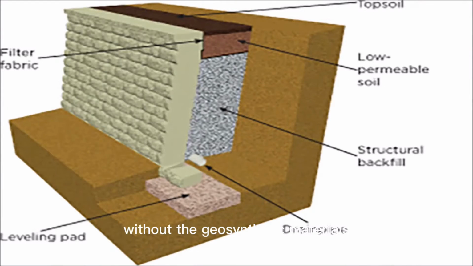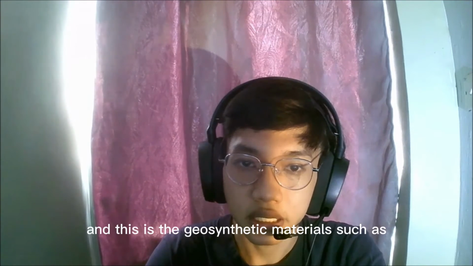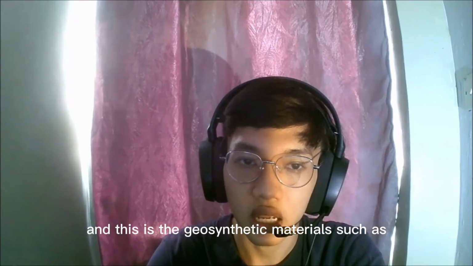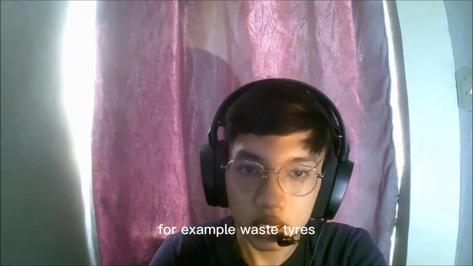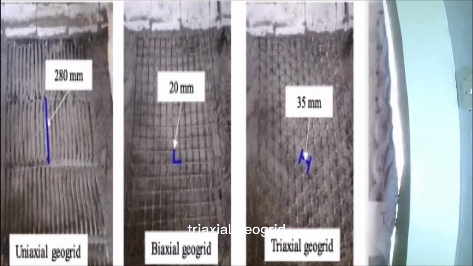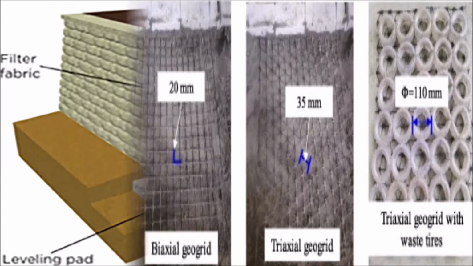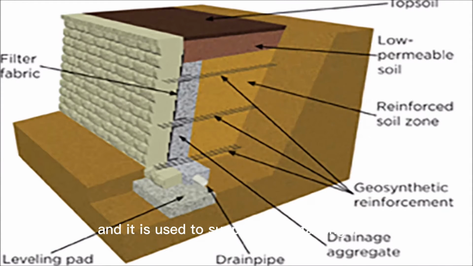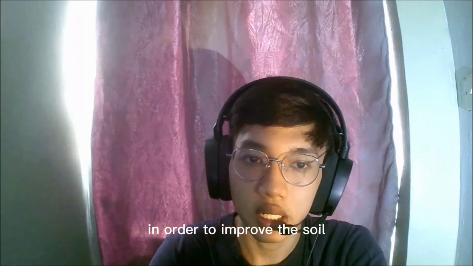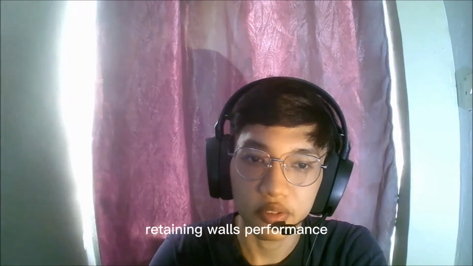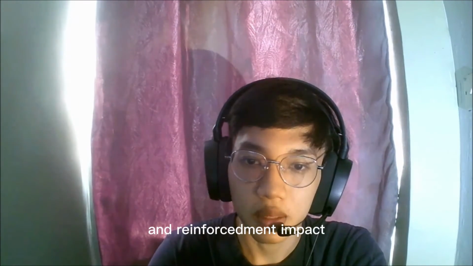This is the picture without the geosynthetic materials. And this is the geosynthetic materials such as, for example, waste tires, biaxial geogrid, and triaxial geogrid, and it is used to support the retaining wall. Different geometrical combinations were considered in order to improve the soil retaining wall's performance and reinforcement impact.